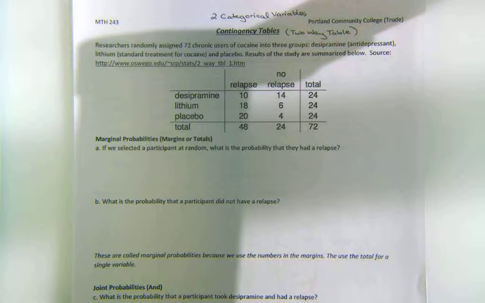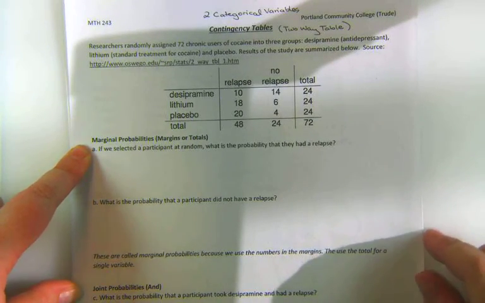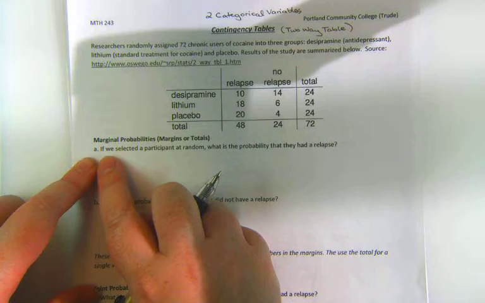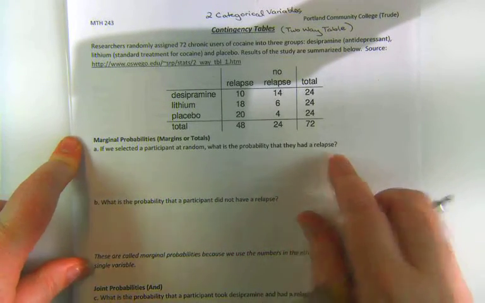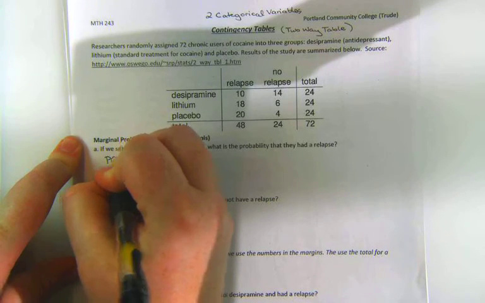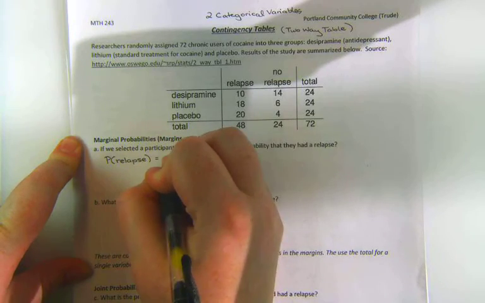So organizing our data into a contingency table, we can calculate probabilities like we were talking about before, but we can get more specific in terms of describing more because we have more information. So there's going to be many things we look at with these contingency tables, but we're going to focus on just marginal probabilities and joint probabilities. So marginal probabilities, for example, if we select a participant at random, what's the probability that they had a relapse?